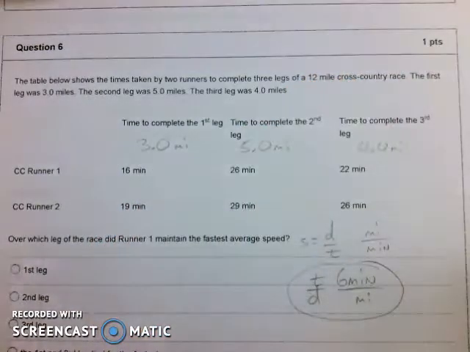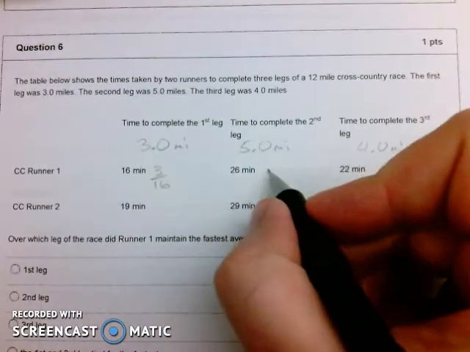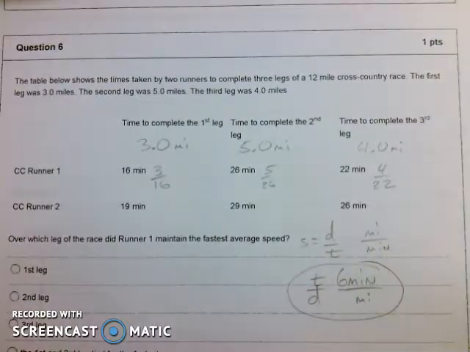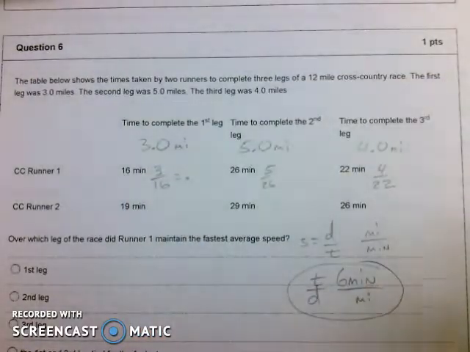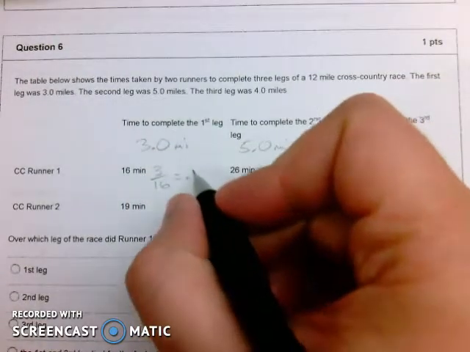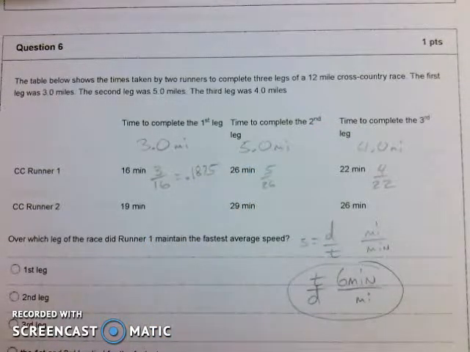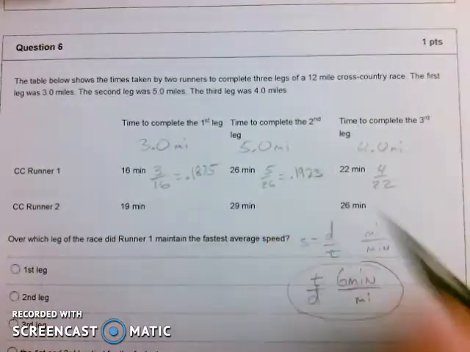So 3 over 16, we're looking at runner 1. This is going to be 3/16. This is going to be 5/26. This will be 4 over 22. Get our calculator to compare those numbers. 3 divided by 16 equals 0.1875. 5 divided by 26 is 0.1923, and so on.